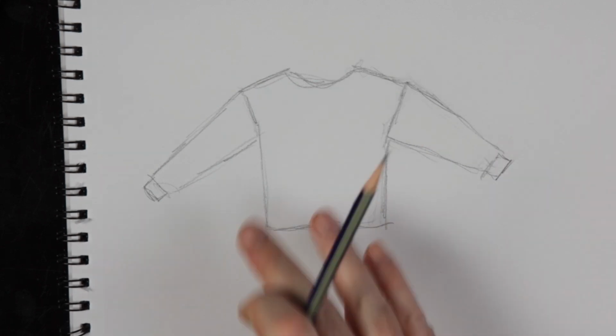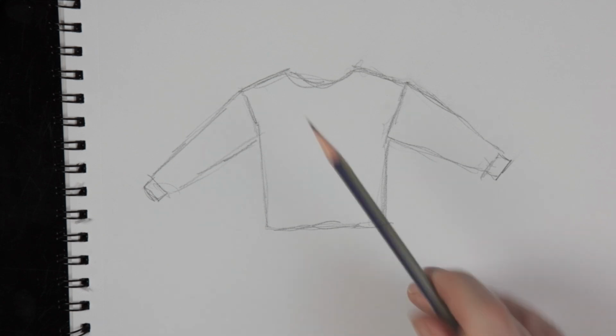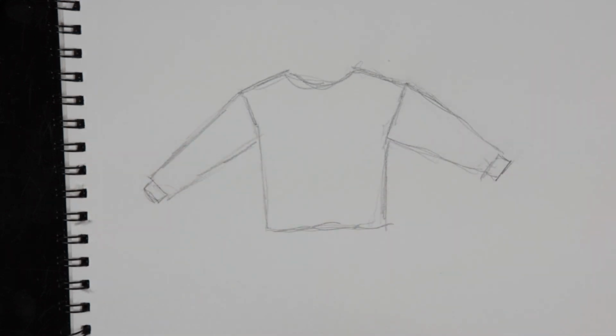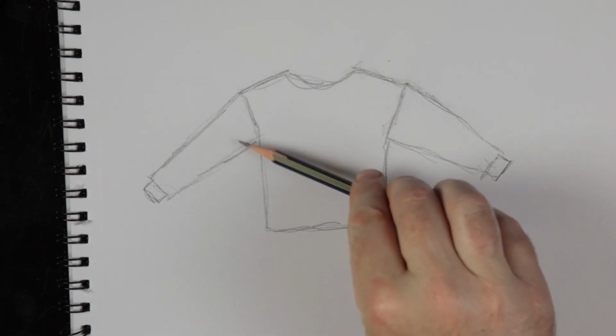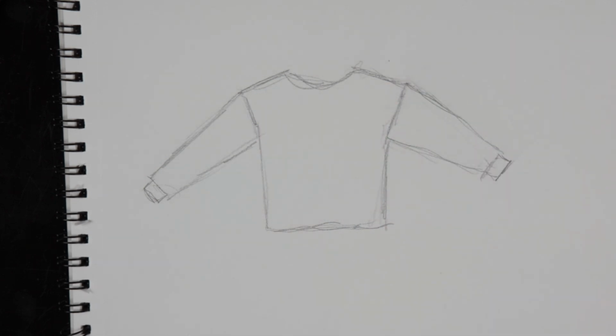Now I drew this shirt in a default pose. Default meaning this is how the shirt is created. This will have the least amount of distortion in the shirt. The deviation between your character's pose and this default layout will help you decide where the folds are going to go on this shirt. So let's talk about the effect of gravity.